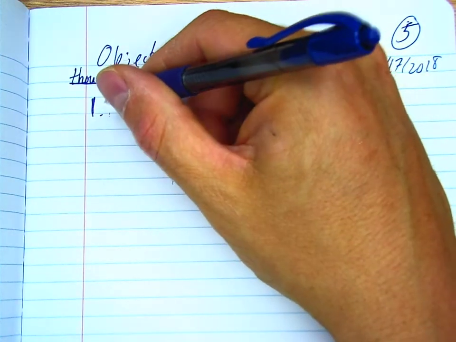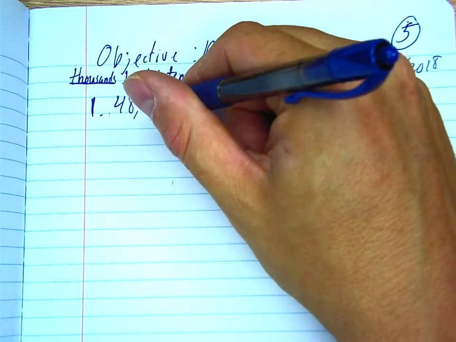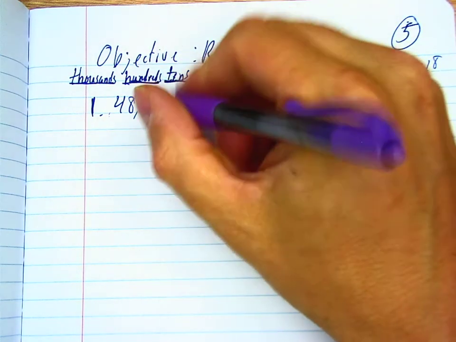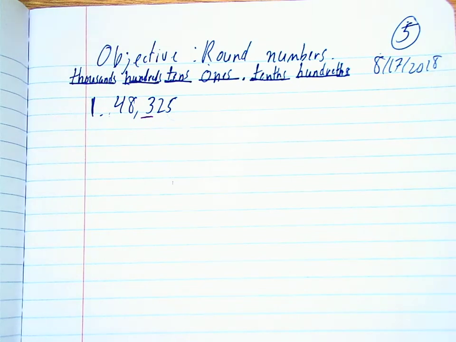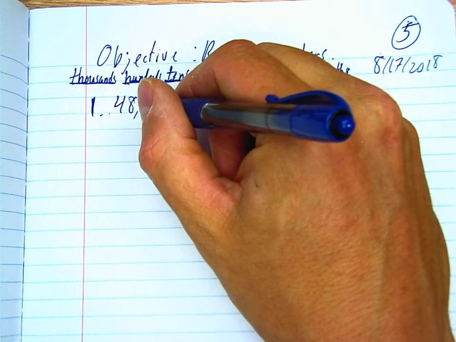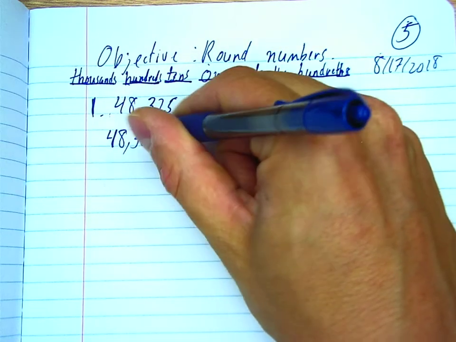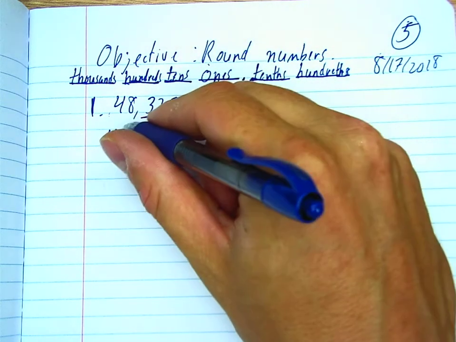All right, so when we're rounding numbers, for example, if we take the number 48,325, I will always tell you a spot to round to. In this case, I'll underline the spot with a purple line. So we're rounding to the hundreds spot. We're going to round this down, or in other words, keep the number the same: 48,300. We are dropping the 25 at the end and rounding it down to 300.